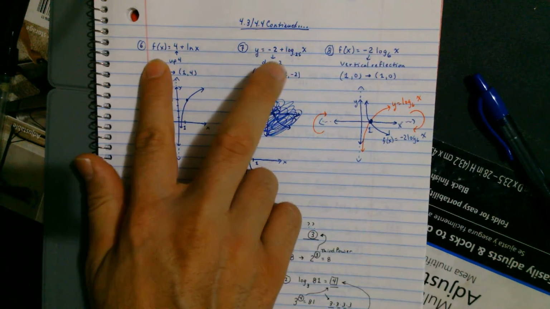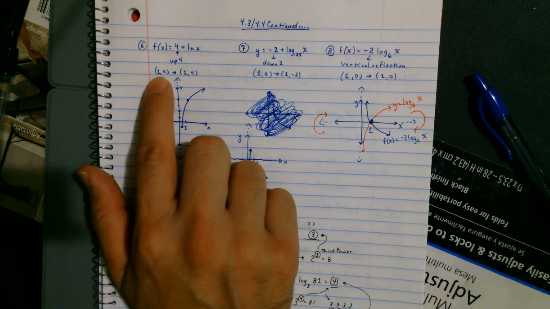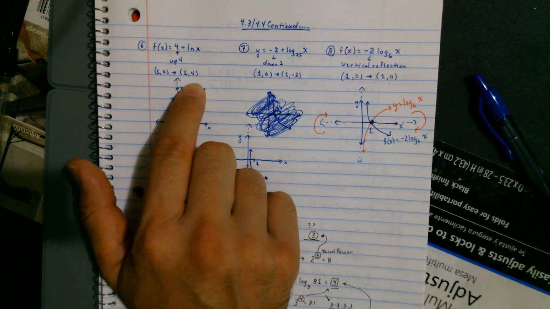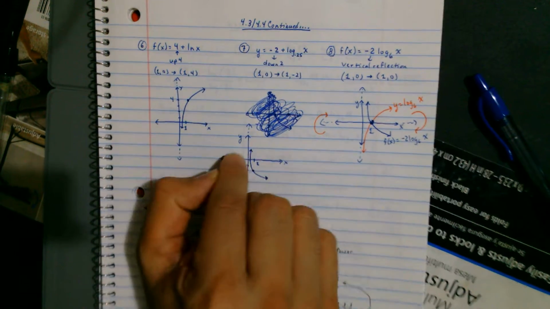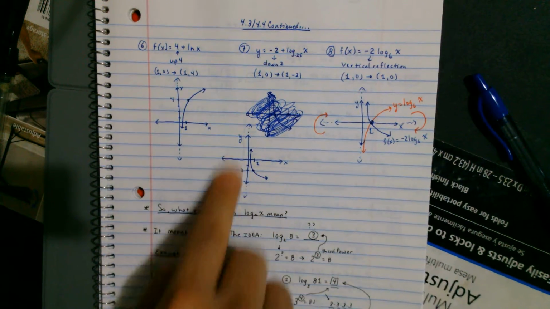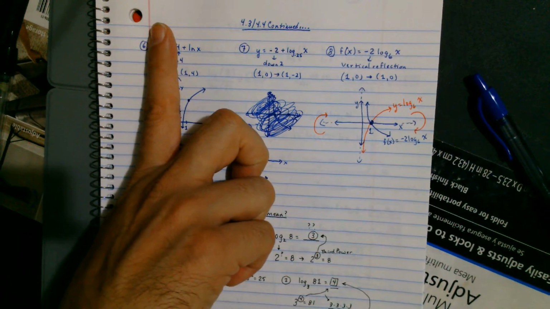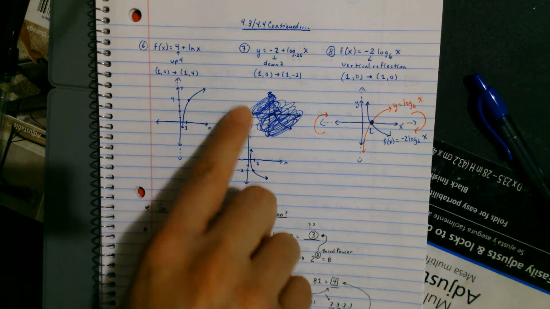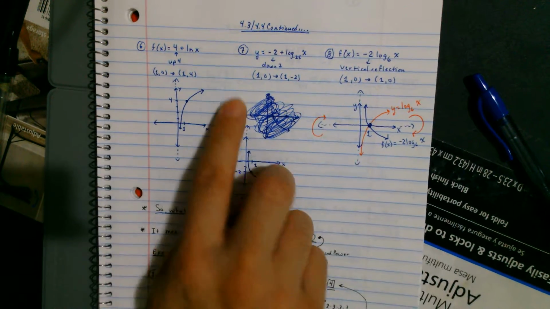If you throw a number out in front or at the end, positive means up, negative means down. So 1, 0 goes to 1, comma 4. 1, 0 here goes down to 1, negative 2. But the asymptote stays intact. If you move up or down, you're just going to slide up or down. The vertical asymptote stays the way it is, the graph just slides up or down. If you were to move right and left, then the asymptote moves right or left.